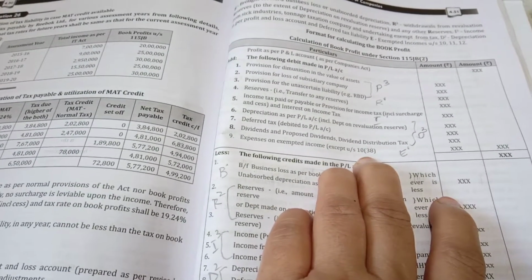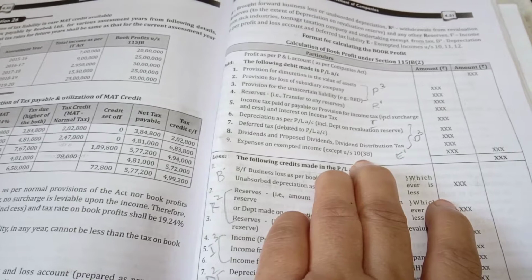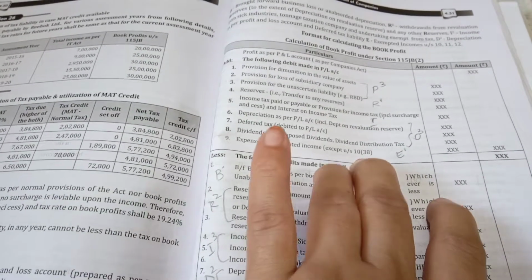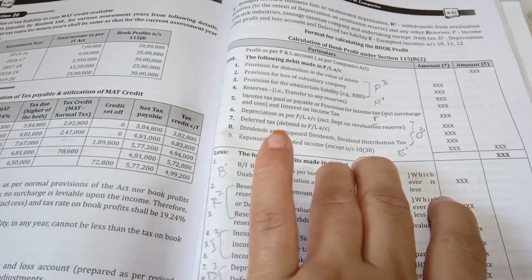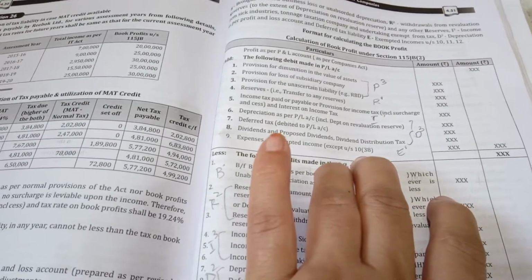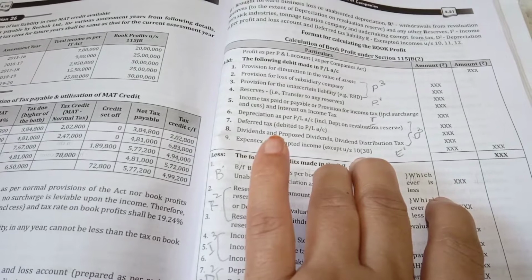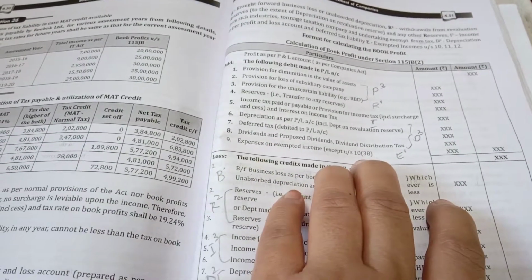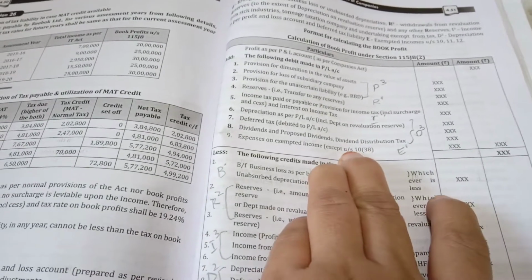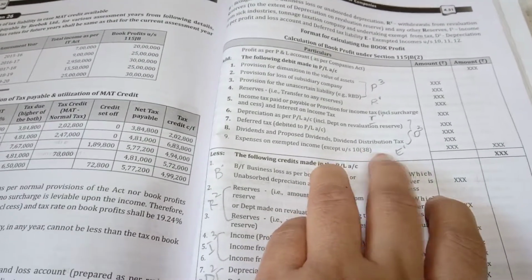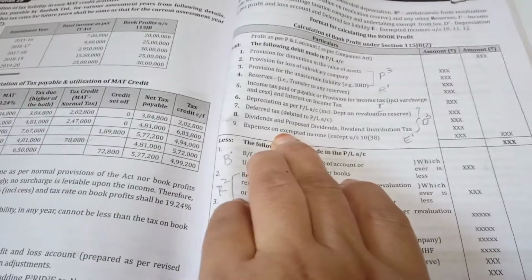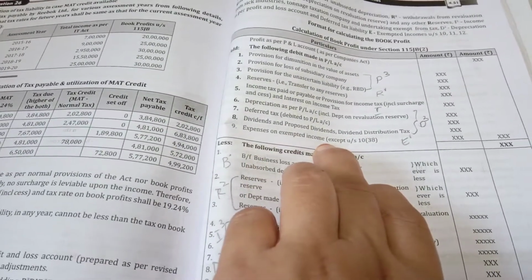Next is expenses on exempted income. See, the expenses on the exempted income. What are the exempted incomes? Exempted incomes are under sections 10, 11 and 12 for companies under Section 115JB subsection 2. So here, excluding Section 10 subsection 38, you are going to add. Again, these are the expenses they have made on the exempted income.